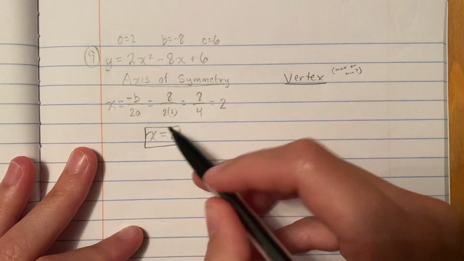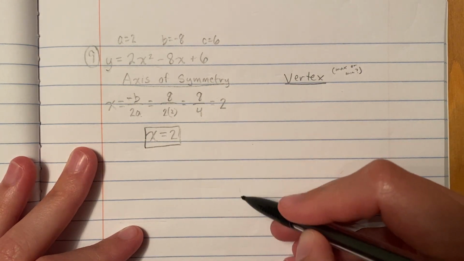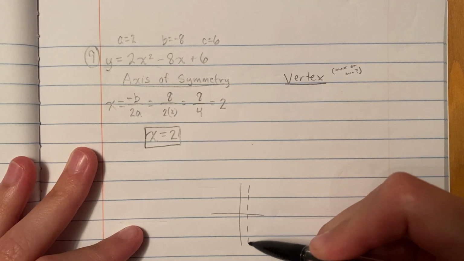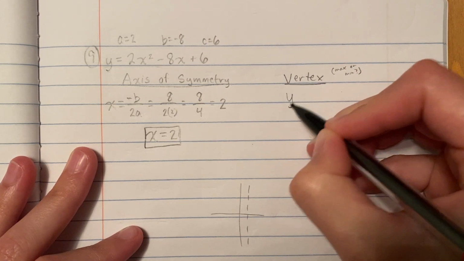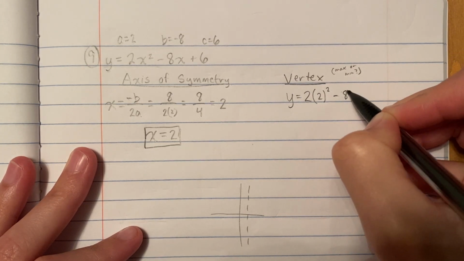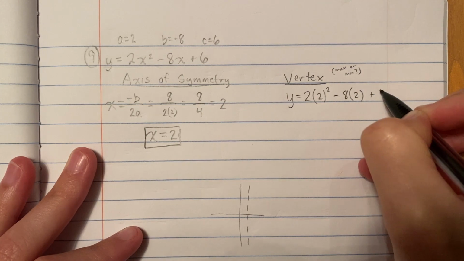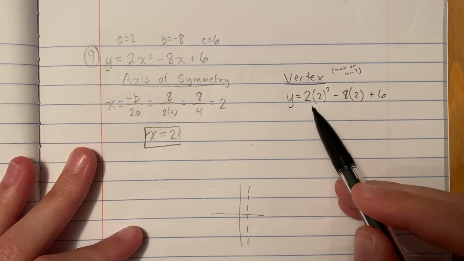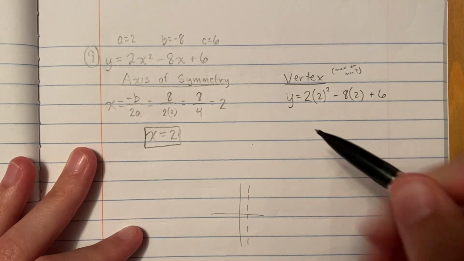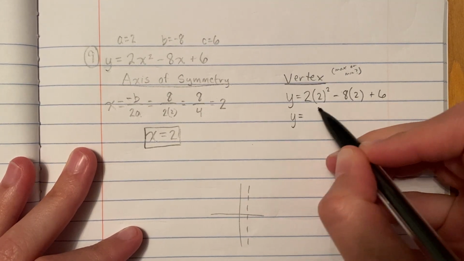Now for the vertex, I know that vertex is going to be on the axis of symmetry. So here's x equals 2. I'm going to plug in 2, and notice what I'm doing. I'm plugging in 2 wherever I see x. So here's an x, I'm plugging in 2. Here's an x, I'm plugging in 2. And let's go ahead and do the math here.